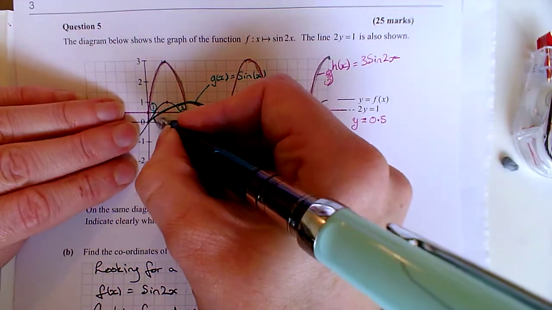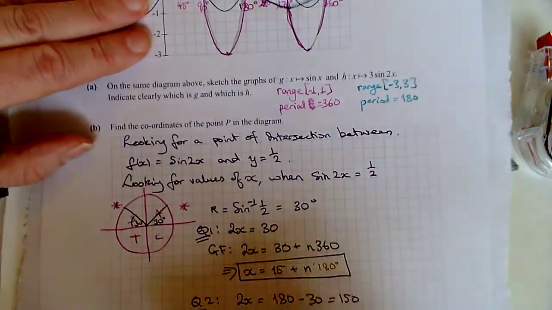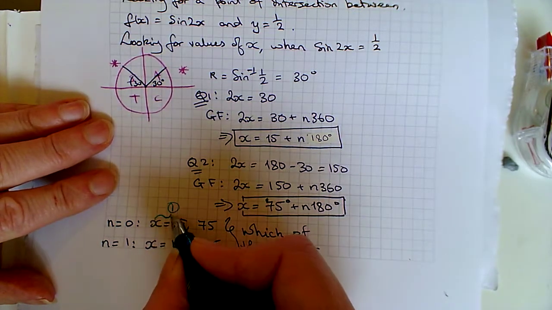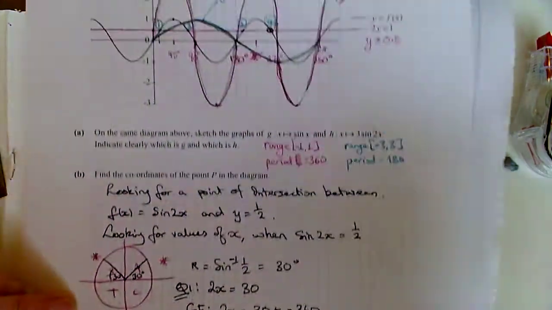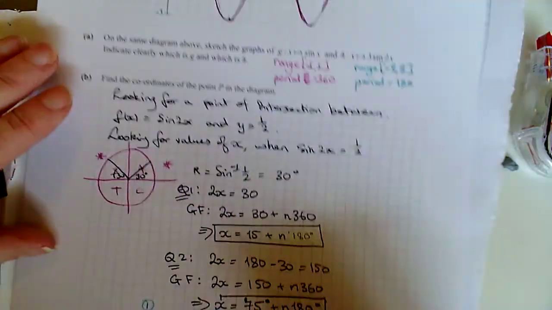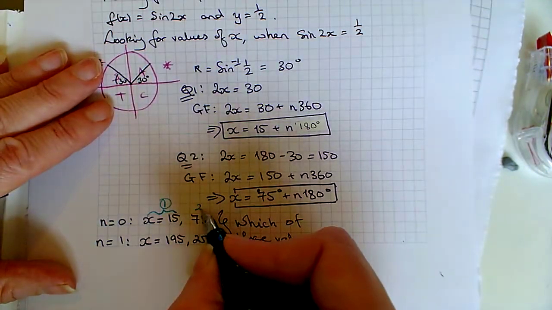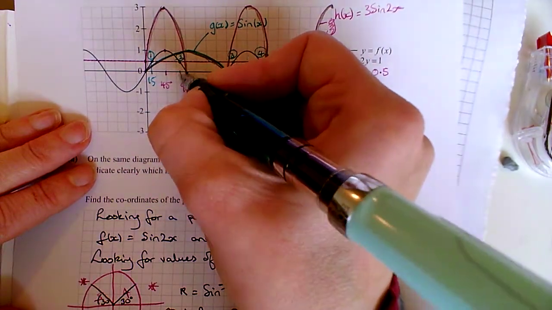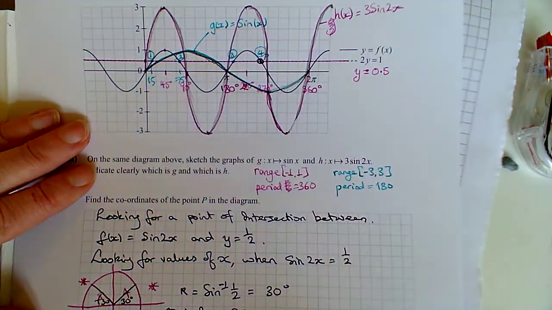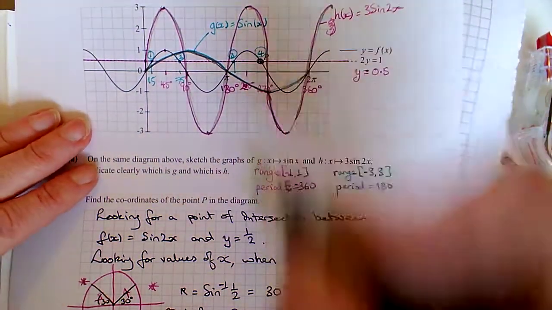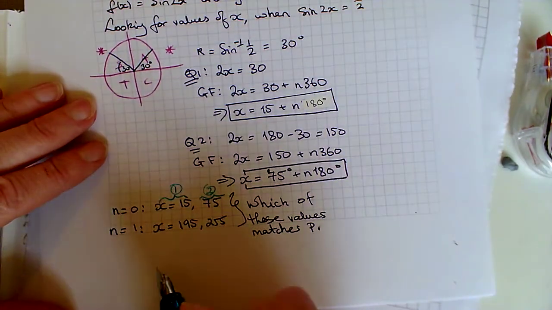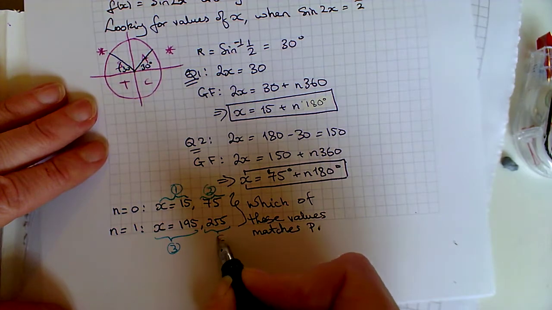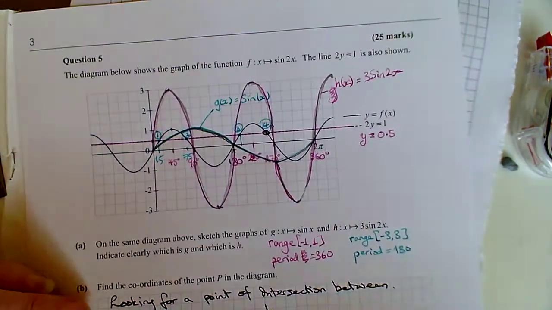This one here would be my 15 degrees. That's the first value, the smallest value. This one here would be my 75 degrees. And if you look down on the x-axis, that makes sense. That's 15, that's 75. Yeah, that looks right. This is my third value, 195 degrees. And this is my fourth value, 255 degrees.